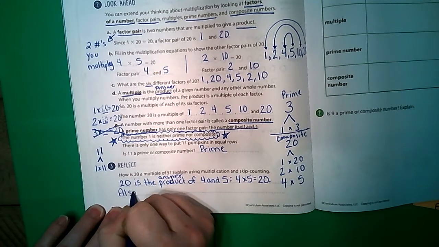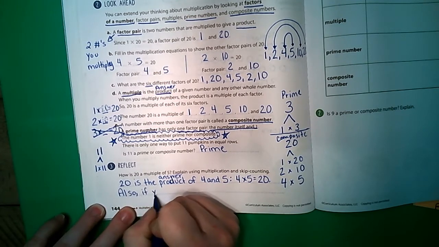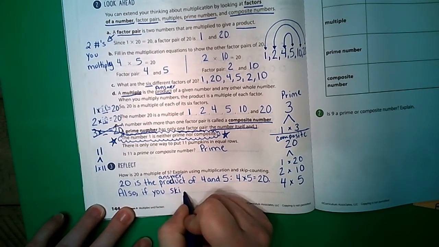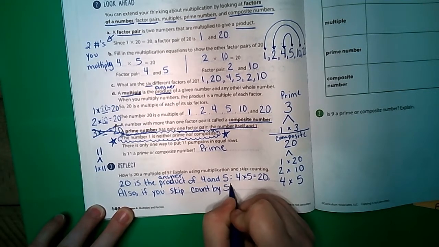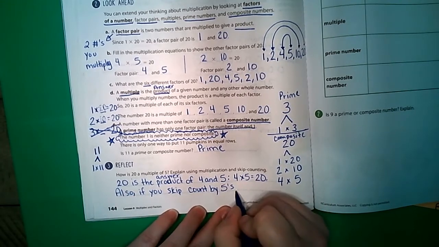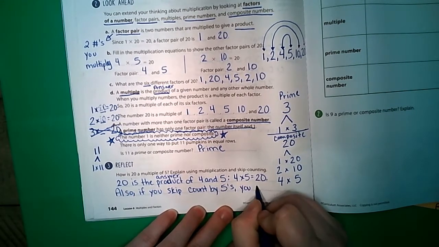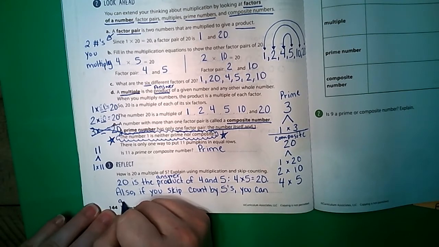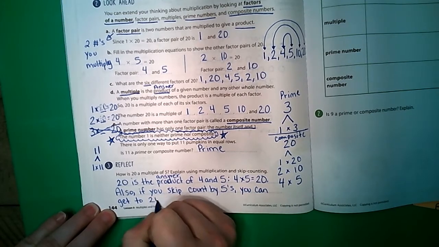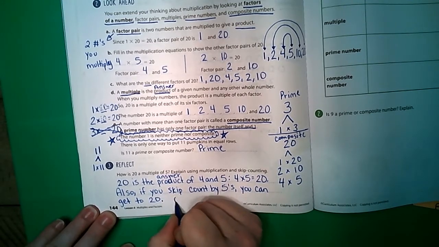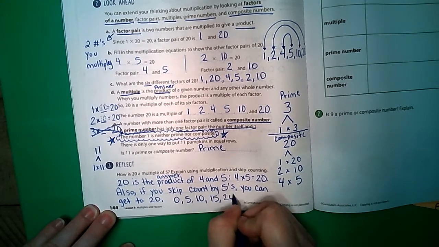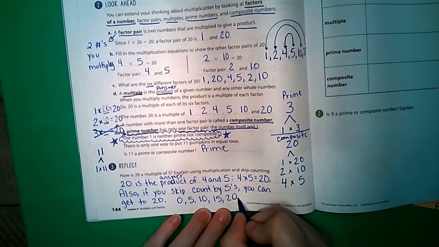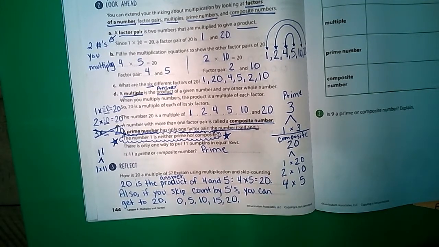Also, if you skip count by 5s, you can get to 20. 0, 5, 10, 15, 20. That is how you know that 20 is a multiple of 5.